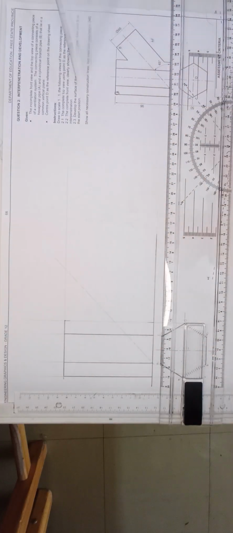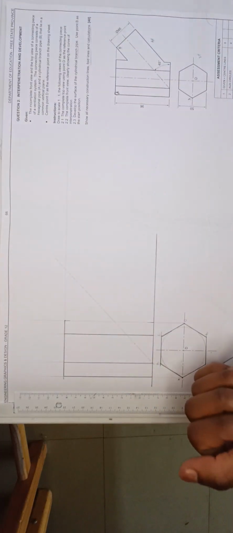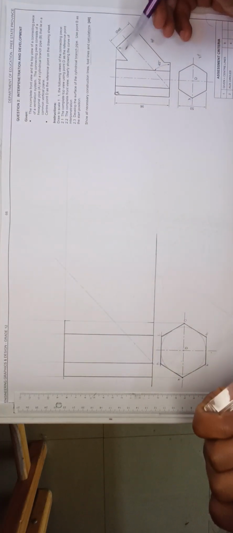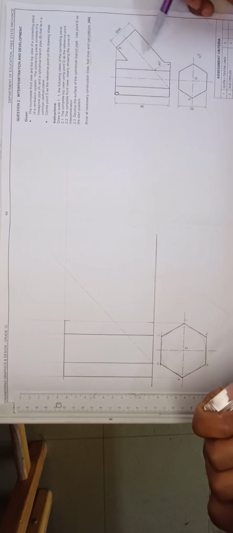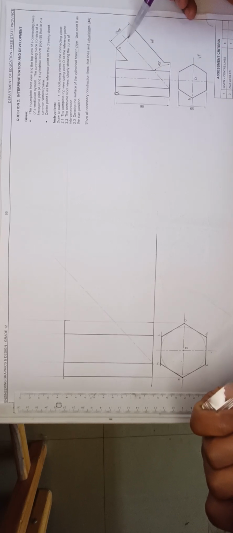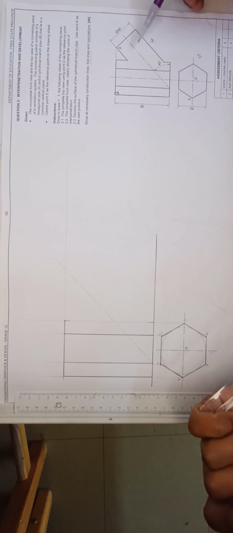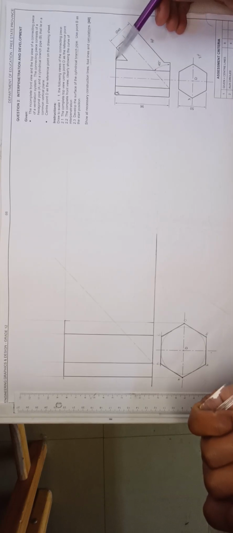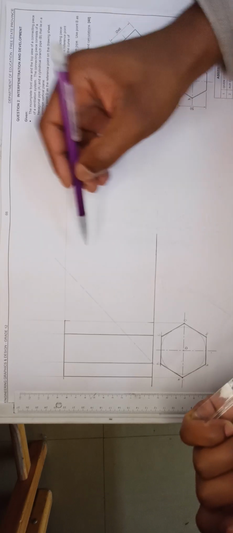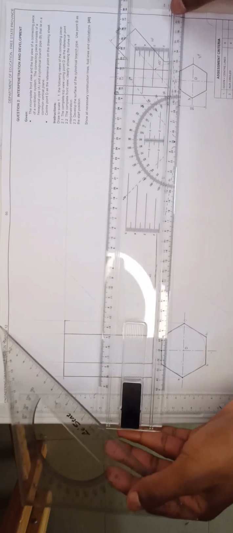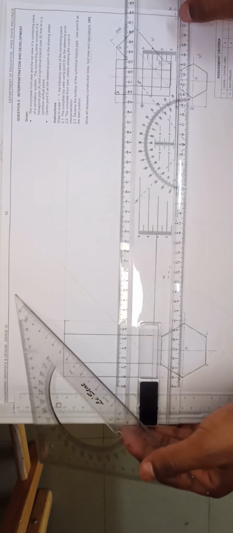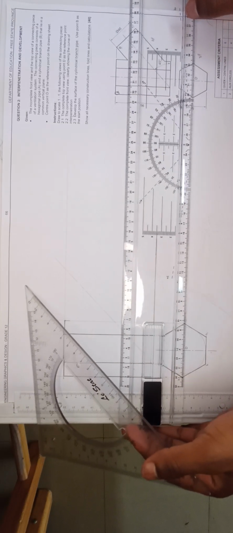Okay, and on that center line, they did not give you a measurement from here to here. Okay, and they also did not give a measurement from here to here. So one thing that you will need to do is determine from here to here where you can start your cylindrical branch pipe.